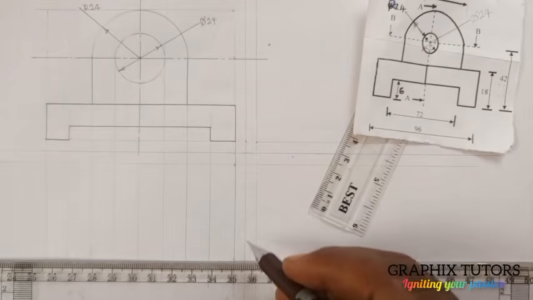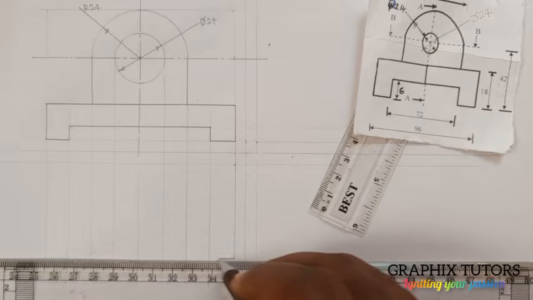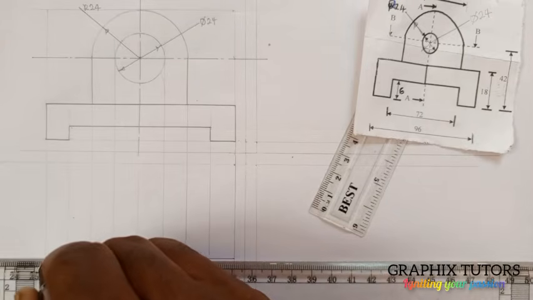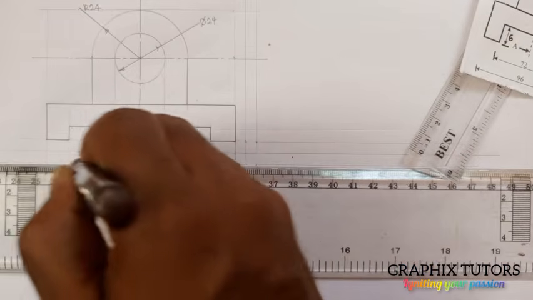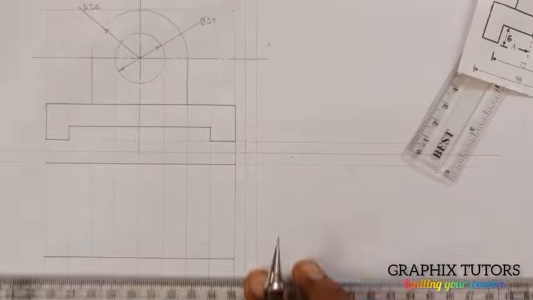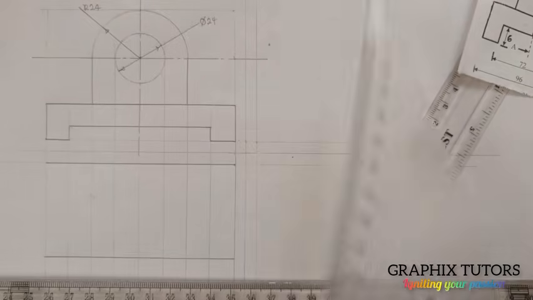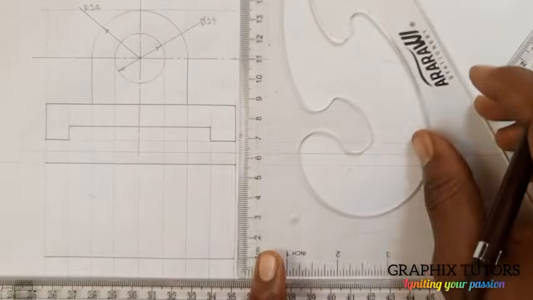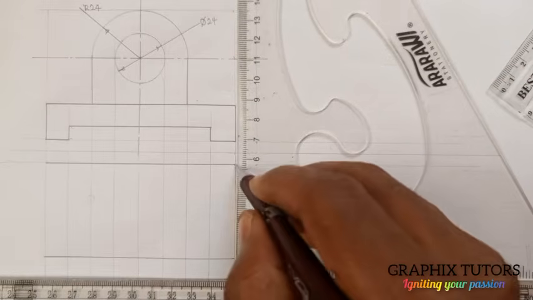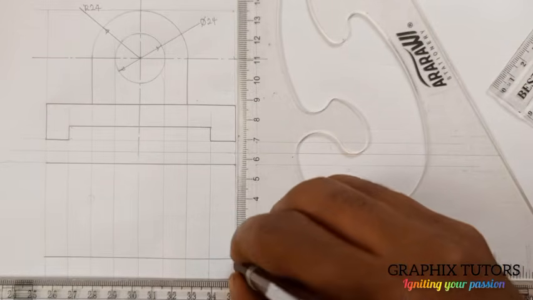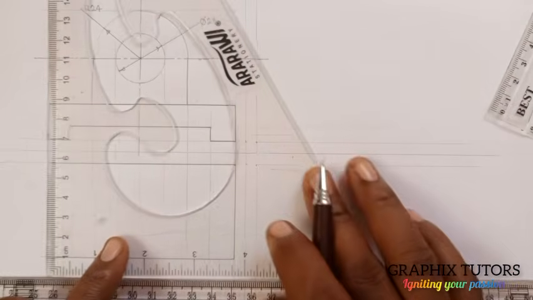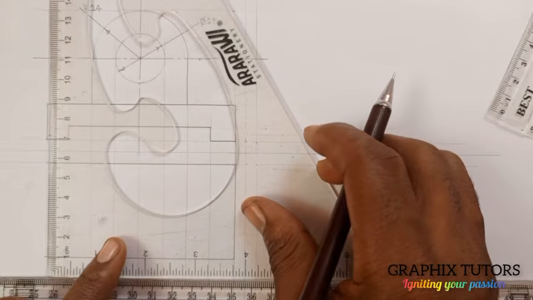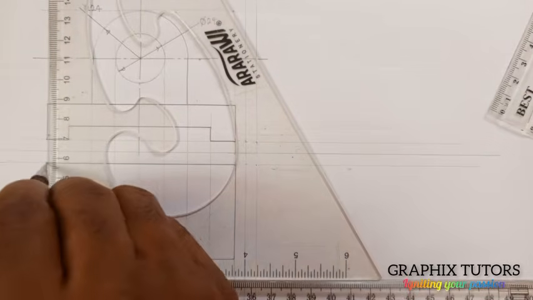So I'm going to close it up with a straight line, and I'll close it up to the straight line here, because the length of the elevation and the length of the plan is the same. Like I was saying in my previous video, the elevation deals with the height and the length, but the plan deals with the length and the width. So this is the length and the width, right? And this is what we have here.